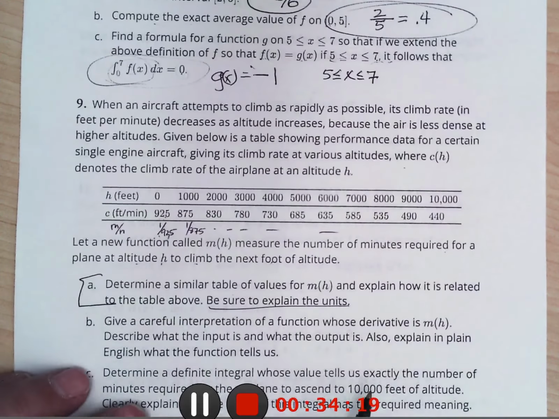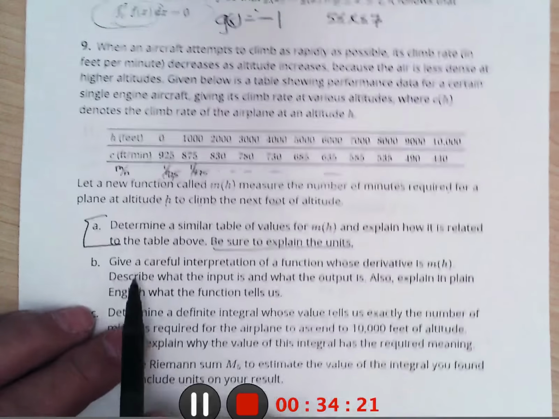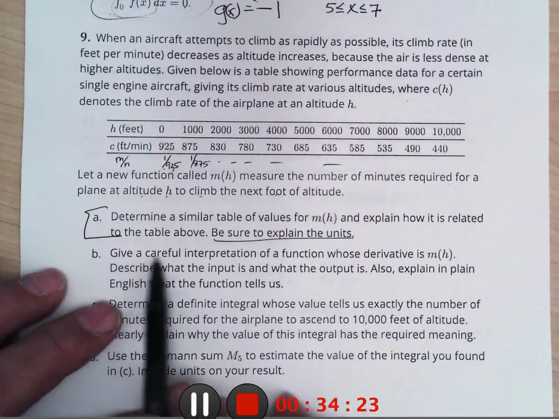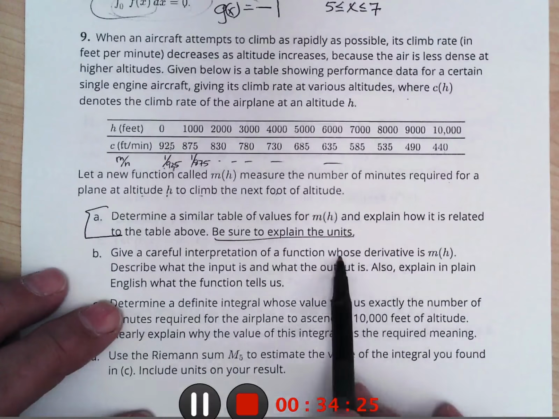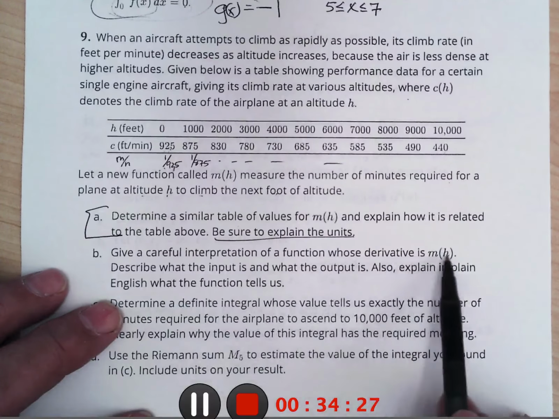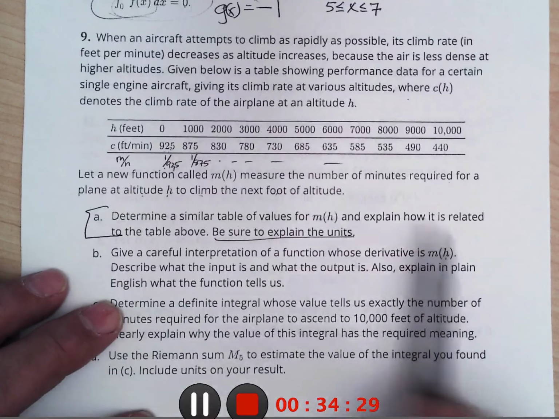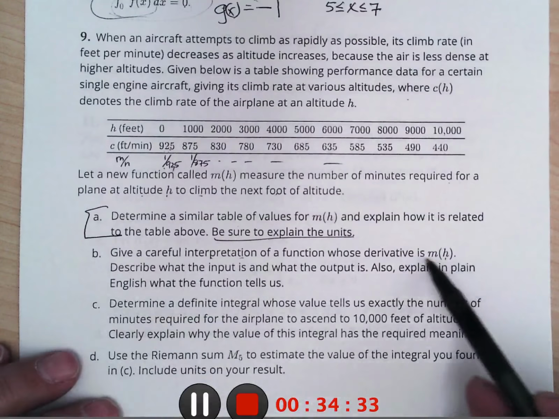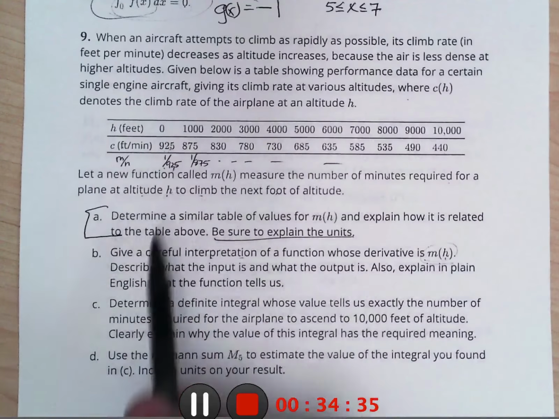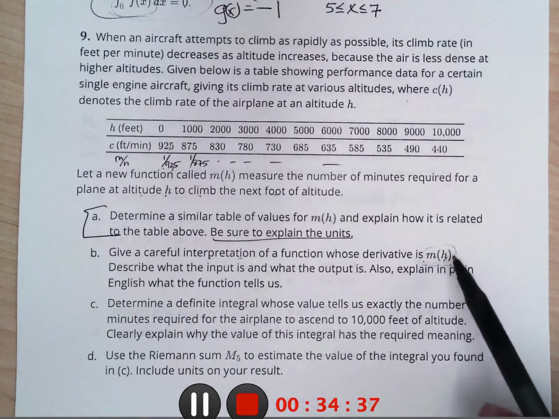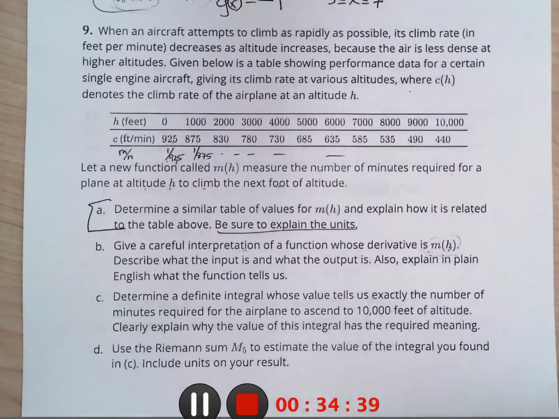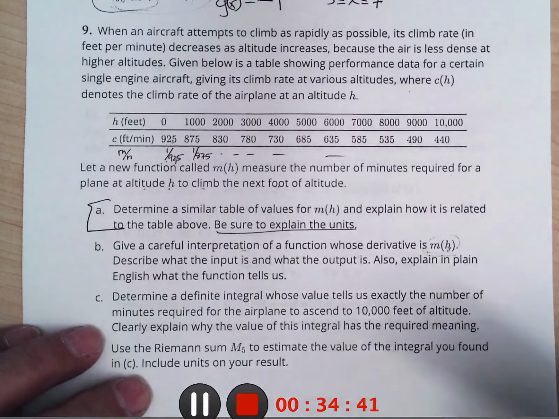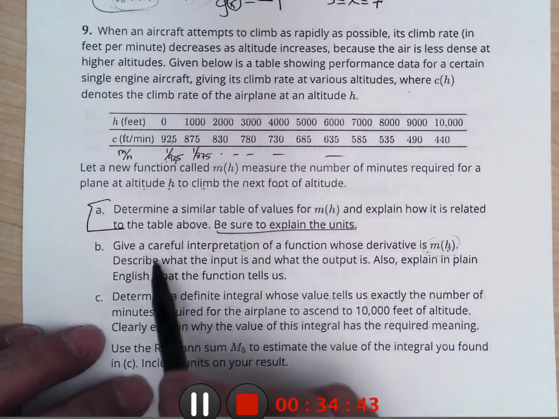B, be careful. Give a careful interpretation of the function whose derivative is this. Well, the function would be the total minutes to climb, because this is the change in minutes per foot. So it would give the total minutes to climb a certain distance. So it's the total minutes for the climb.